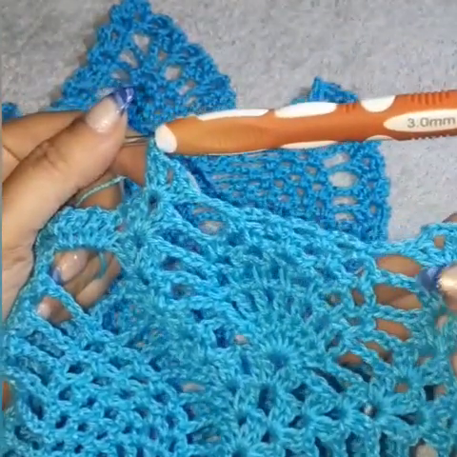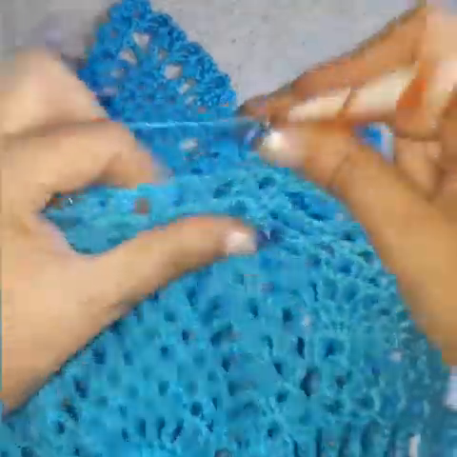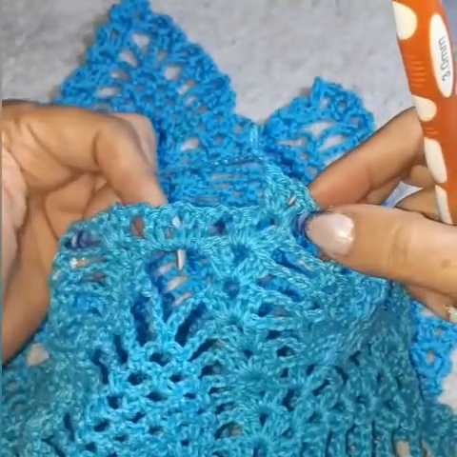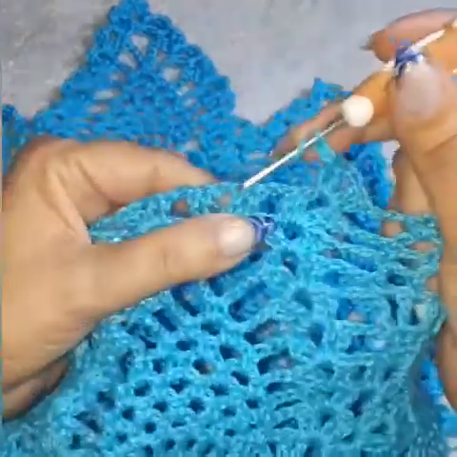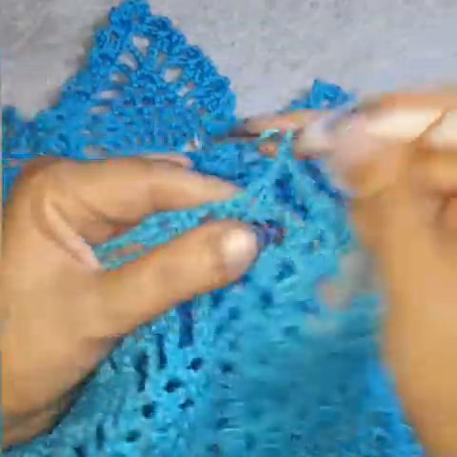So I pretty much did my group, my pineapple, my group. 1, 2, and 3. Actually, yes, 3. I don't know where my brain was at. In the center of the group here, we're going to create the 8 double crochets.